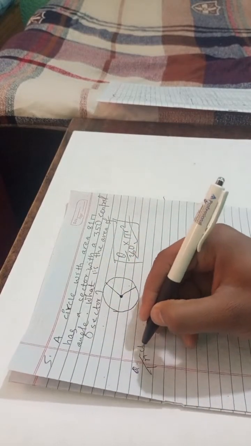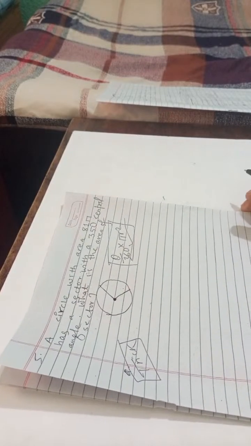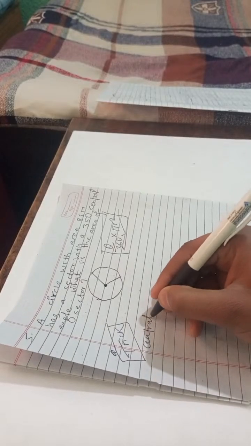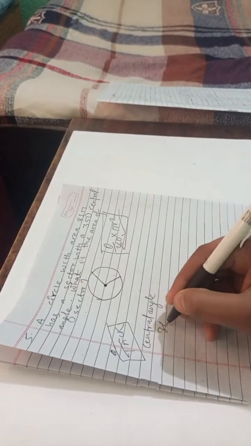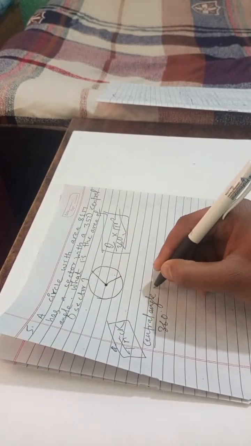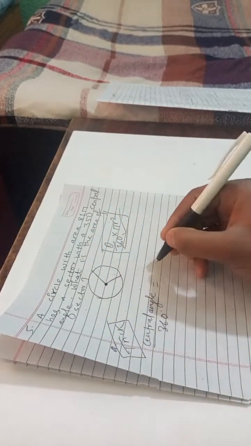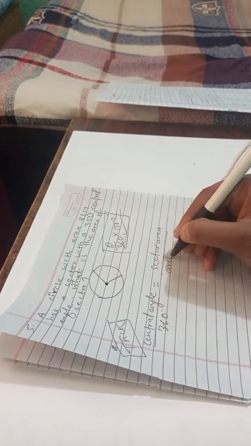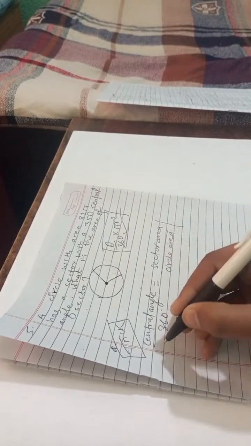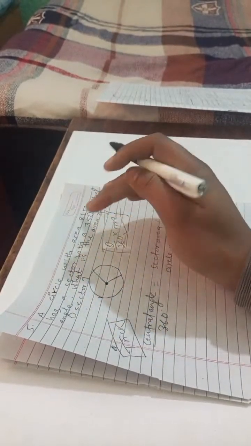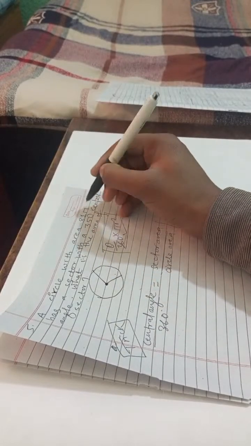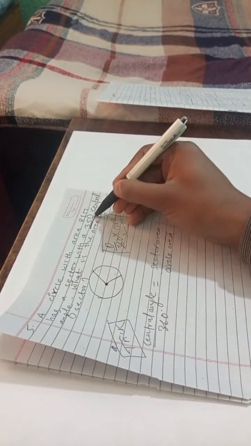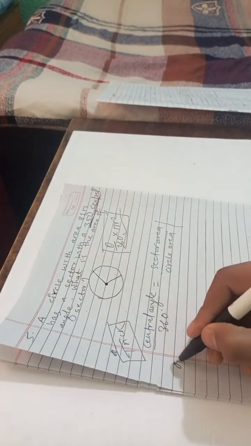We go directly to the trick. Central angle by 360 is equal to sector area by circle area. Apply this formula. The circle has area 81 pi and the central angle is given as 35 degrees.